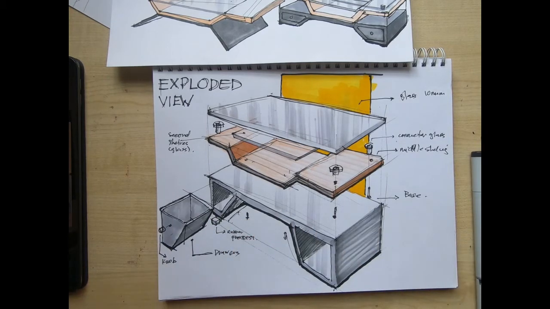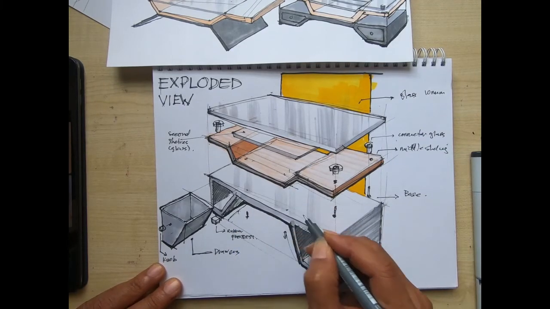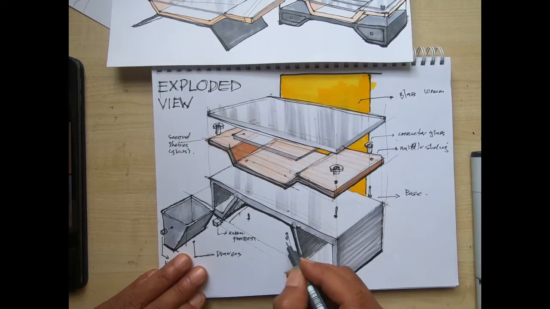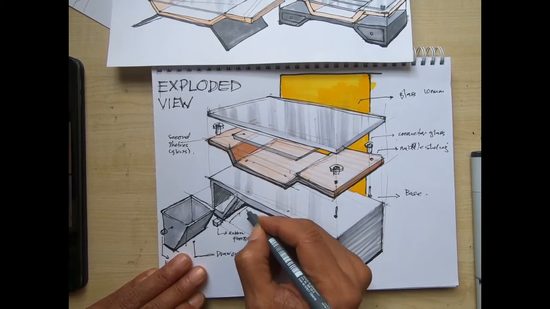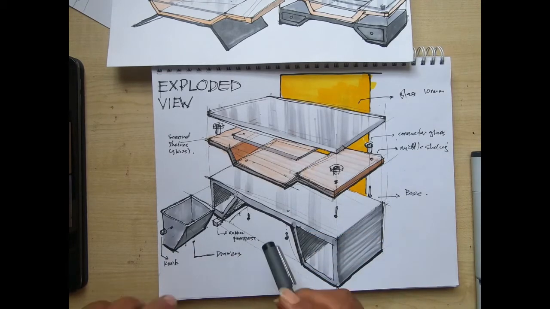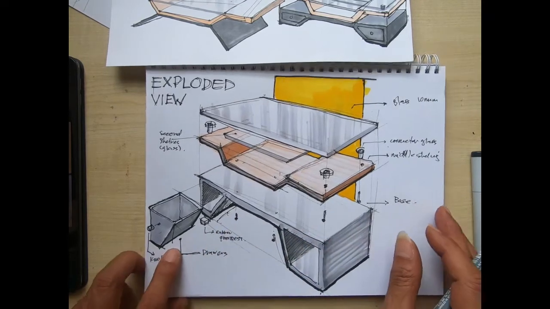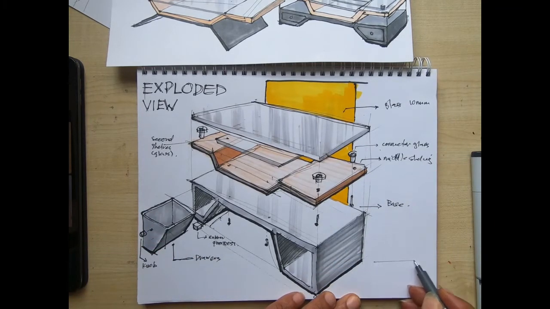Wait, I should put a bit of hole here, just an indicator, right? Probably that the screw will go up here. Yep, like that. So you don't have to mention about the screw. If you want, also can, doesn't matter. But you can also put indicator. If you need, you have to put a tablet here.